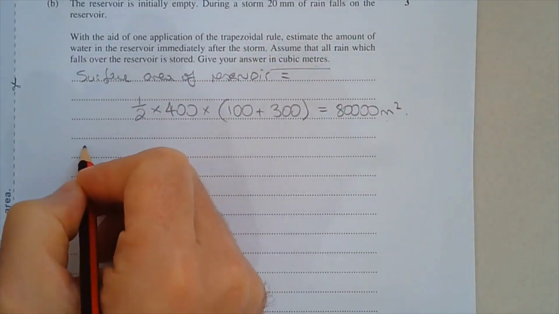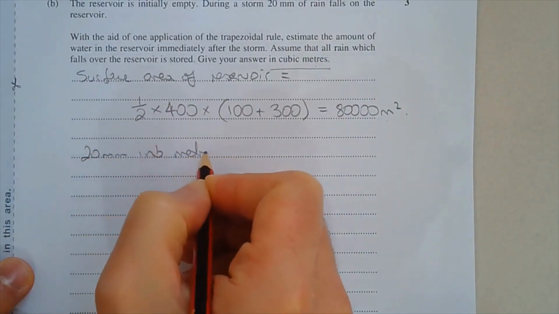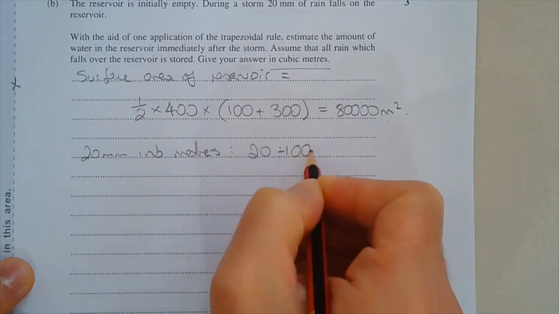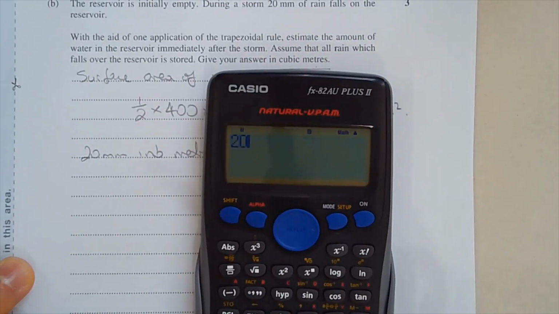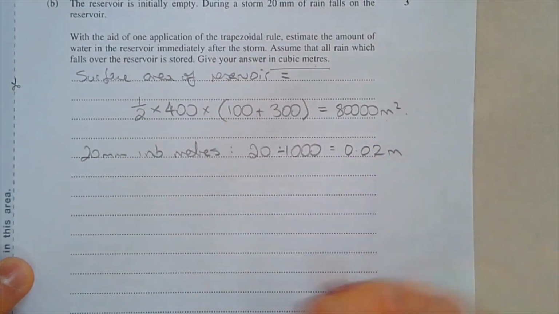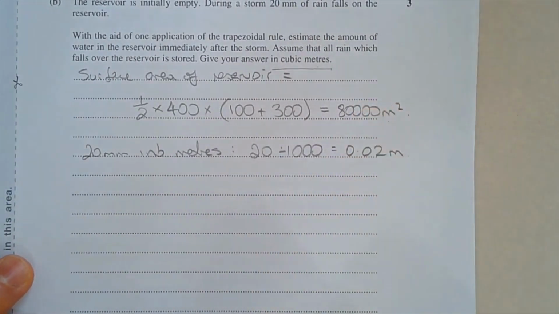So let's convert 20 millimeters into meters. We'll divide that by 1,000. If you're having a mental blank, just put it in your calculator. Don't guess your way through this. Make sure you do not lose a mark here. That's 0.02 meters of water that's fallen. So that's going to be the height of water that's fallen.